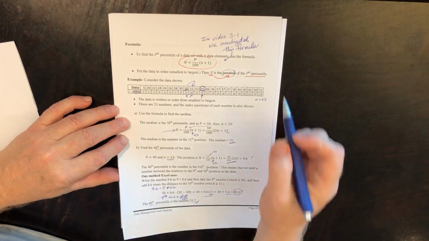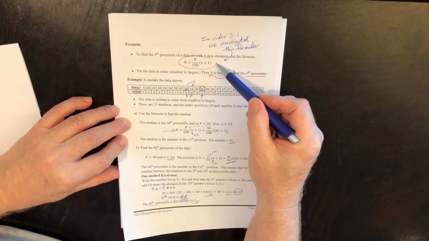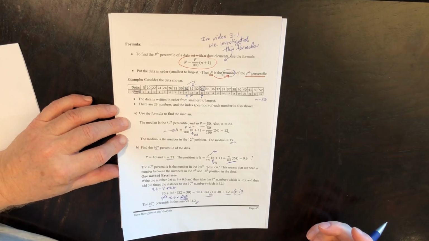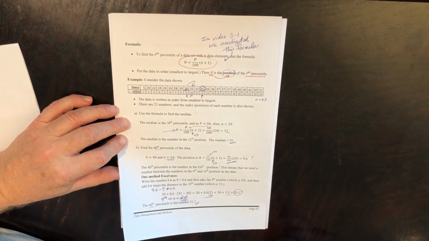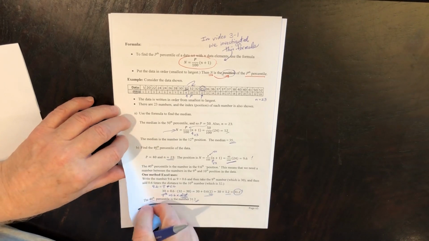And so that's a review of how to use this formula. And at this point, you might consider pausing your video and trying some practice.